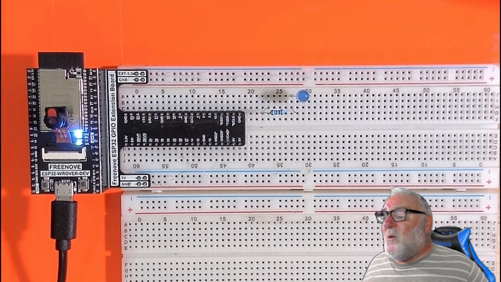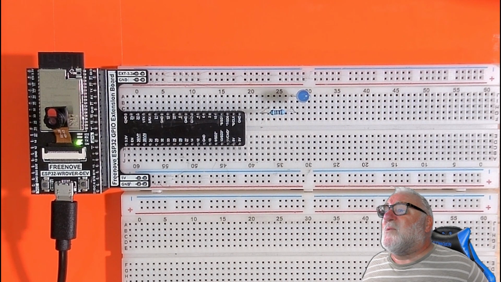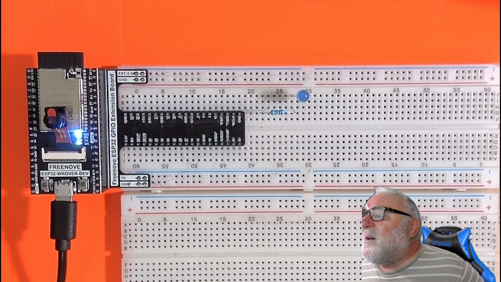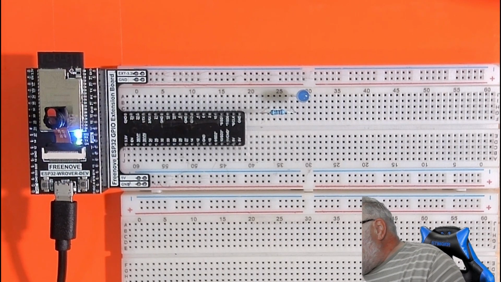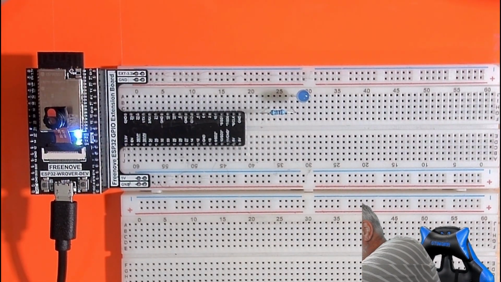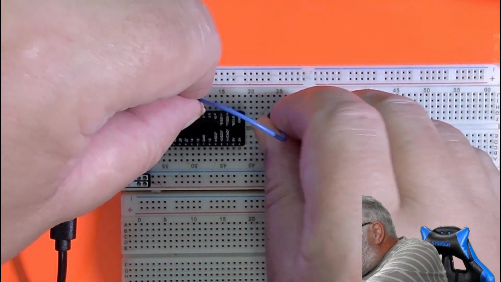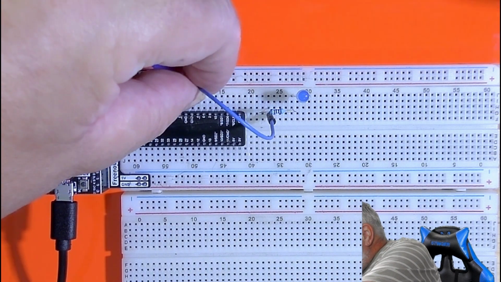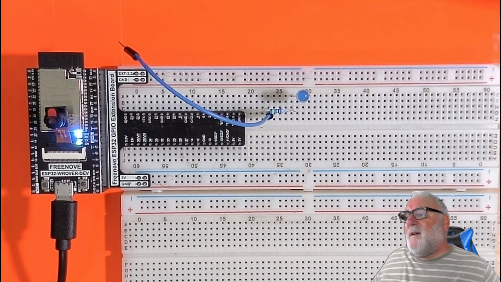Now, we now need, just bear with me, trying to see what pin we go to. Okay, we go from the left leg of the resistor to here.